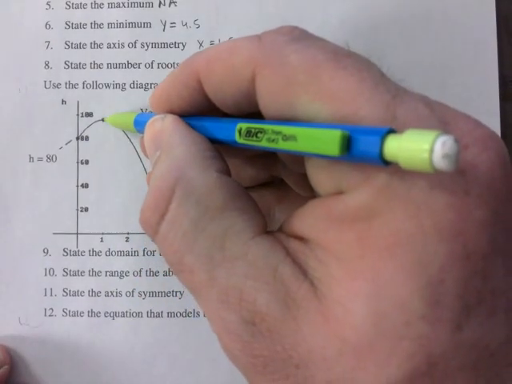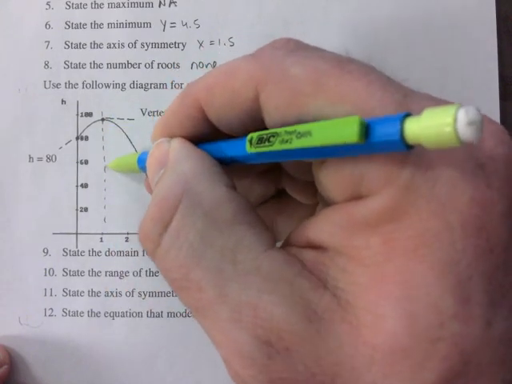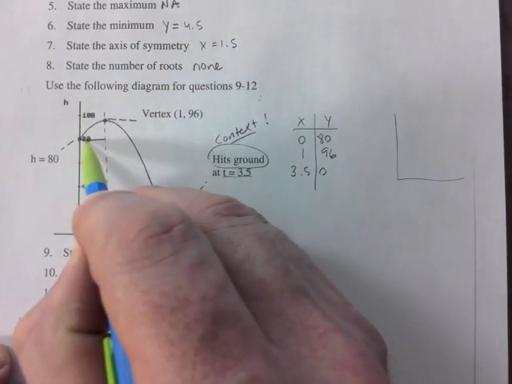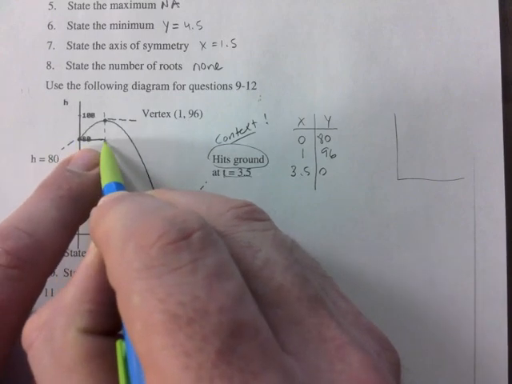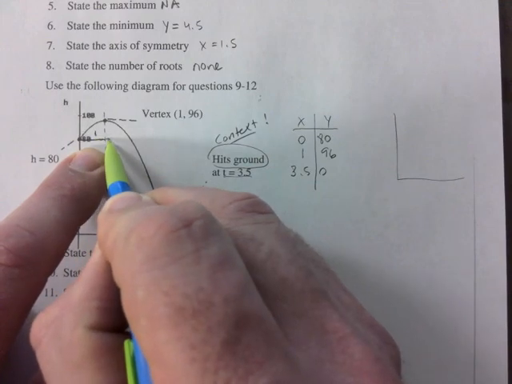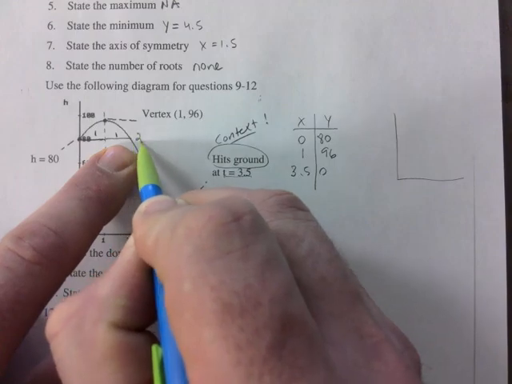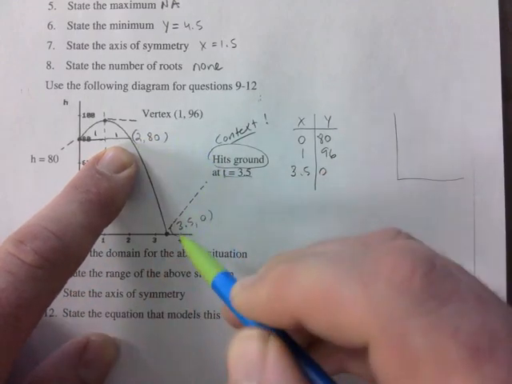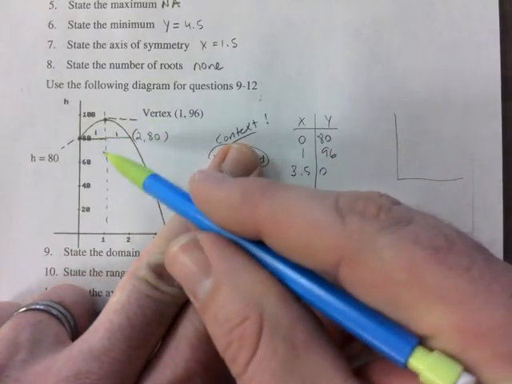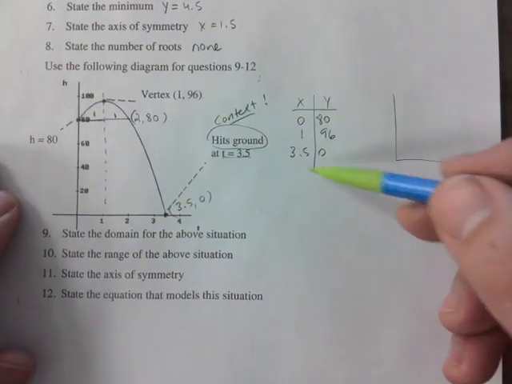Always remember, the axis of symmetry goes through the vertex, okay? How many units does it take you horizontally to go from here to there? It takes you 1, right? So it stands to reason that it would take another 1 unit to get to here. So this would be (2, 80). If you did not know this one here, this one would have saved you there, right? We're going to talk more about that later. But anyways, you have the 3 points.